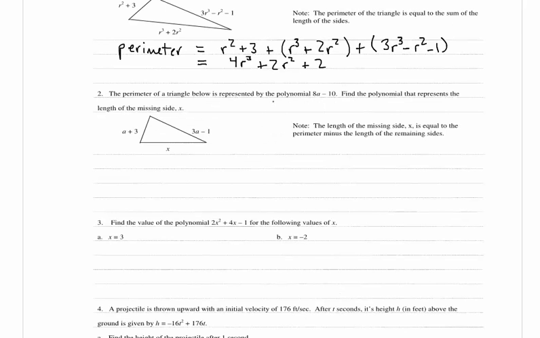In 2, we have the perimeter of the triangle below is represented by the polynomial 8a minus 10. Find the polynomial that represents the length of the missing side x. And then it says, note, the length of the missing side x is equal to the perimeter minus the length of the remaining sides. So if we want to find x, x is equal to the entire perimeter of the triangle, which is represented by 8a minus 10, minus the two sides that we have, minus a plus 3 minus 3a minus 1.